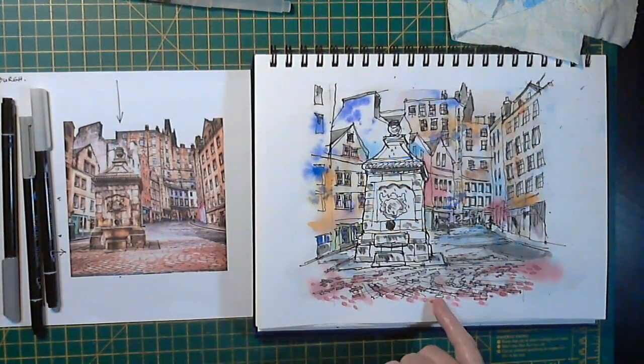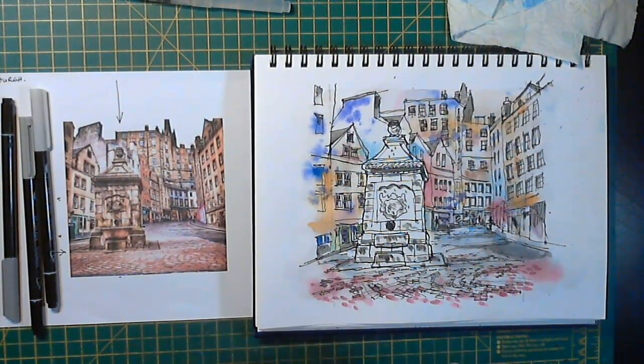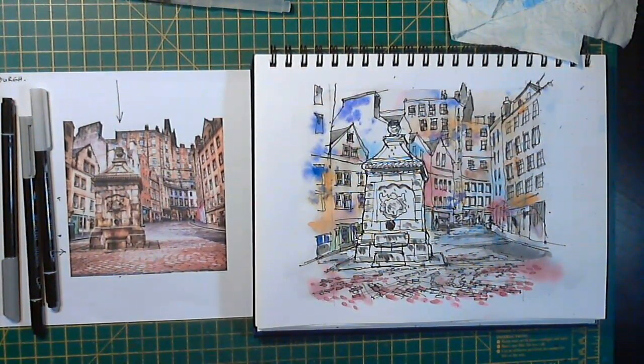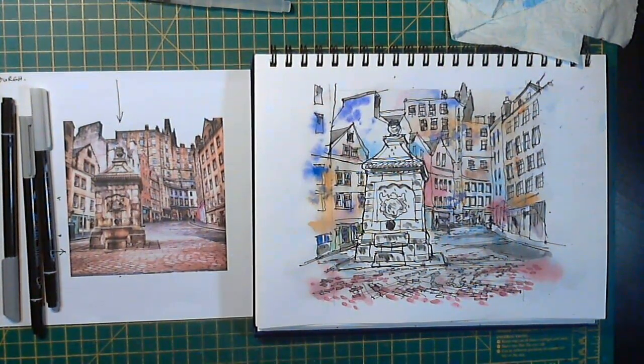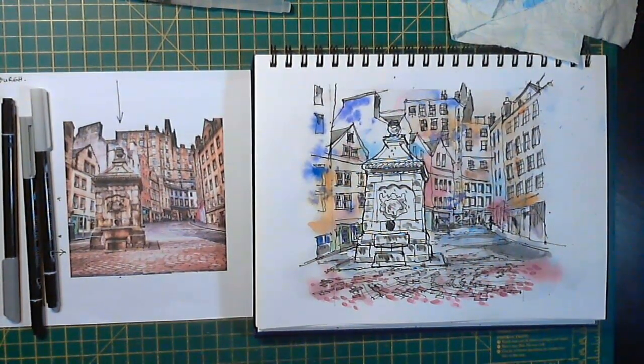I've painted in a few of these cobblestones, so I'm hoping that the whole effect is a little bit more three-dimensional than when I first started. I hope I've simplified what appears to be a very, very complex scene. Nothing magical about it. It's a bit of an optical illusion in a way. It's just tricking the brain into seeing a whole lot more than there actually is.